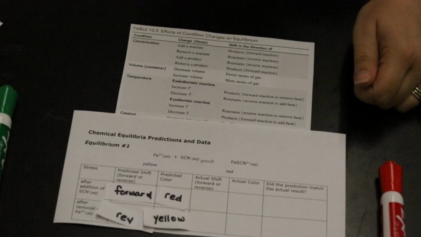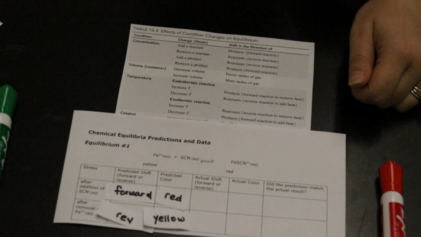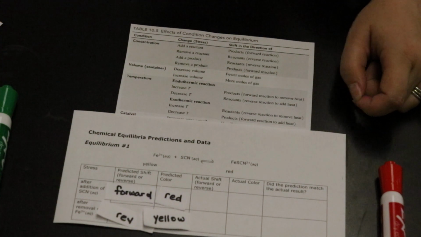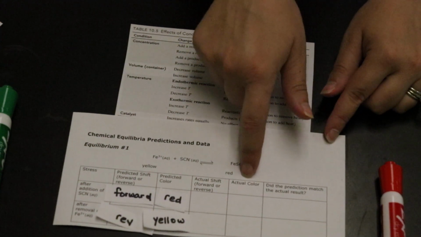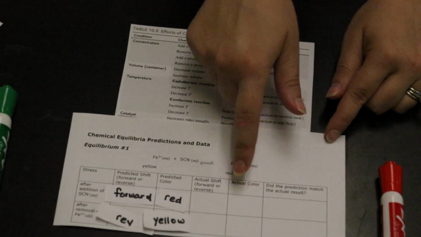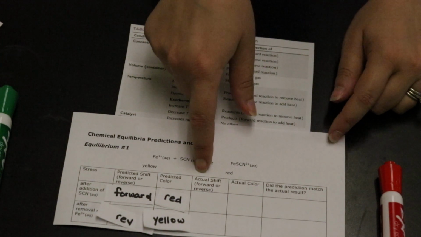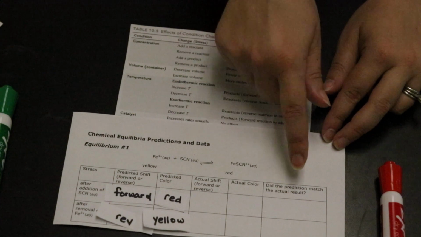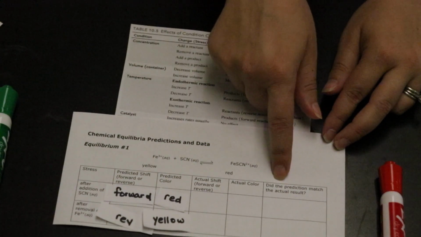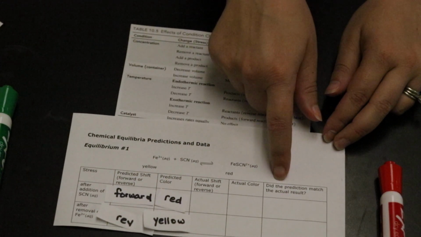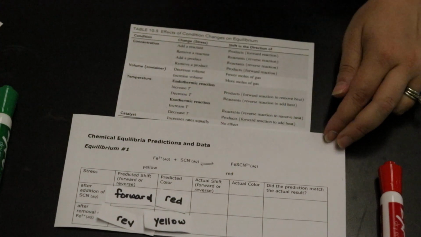In the lab itself, you're going to actually do these chemical reactions, and you're going to see an actual color change, and based on your color change, you're going to say which way did the reaction actually shift. The last part of the lab is for you to state, did your prediction match what you saw in lab?